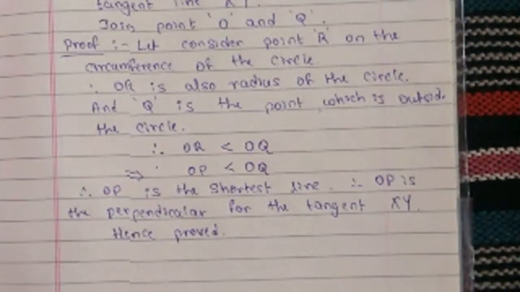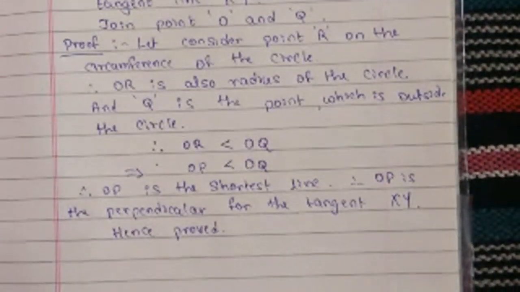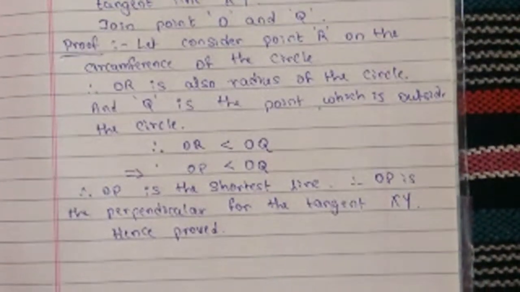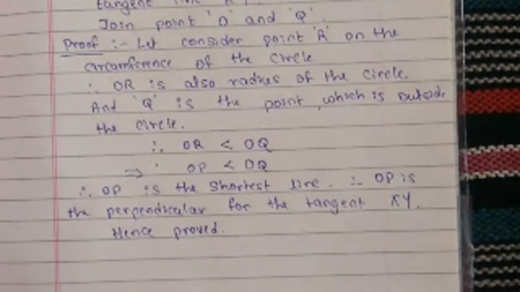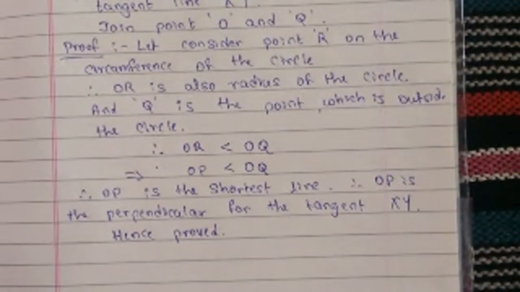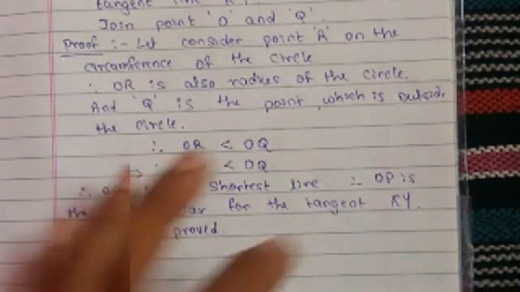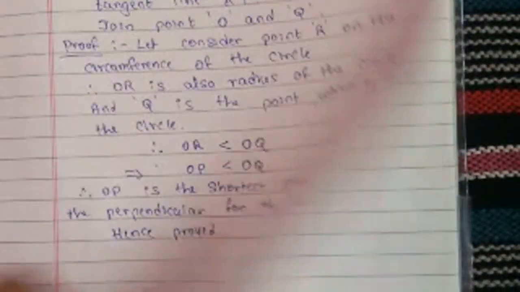So this is about the first theorem. Very important theorem. How many of you understood this? Then next one.